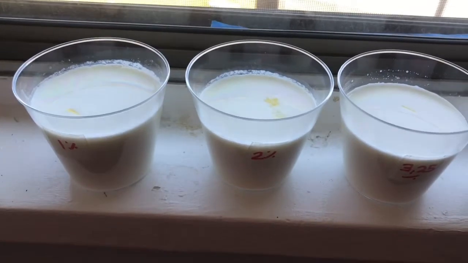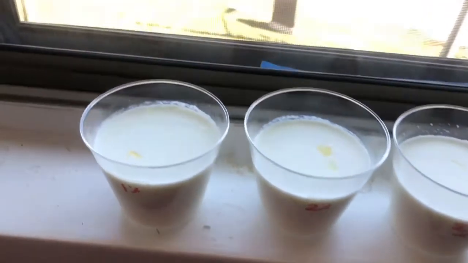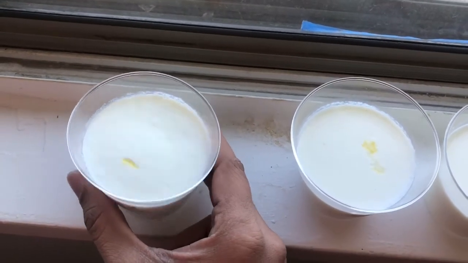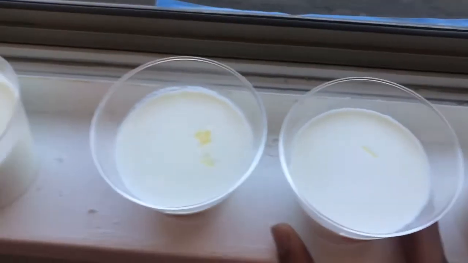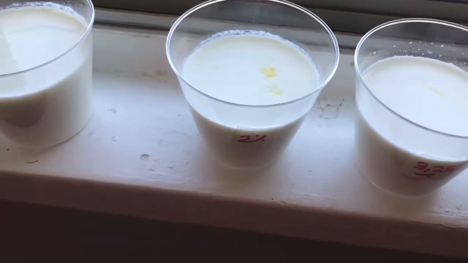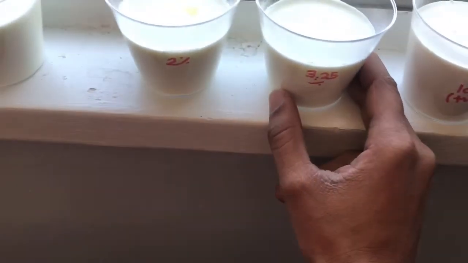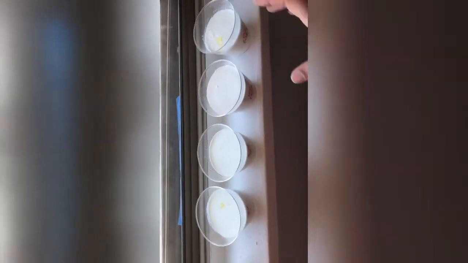Now we're going to talk about our experimental samples, 1%, 2% and 3.25%. The 1% is liquid and not as viscous compared to the 2% as well as 3%. They all have a smooth texture. If I talk about the viscosity, 3.25 is more viscous, and 3 and 2 are more viscous compared to the first one.